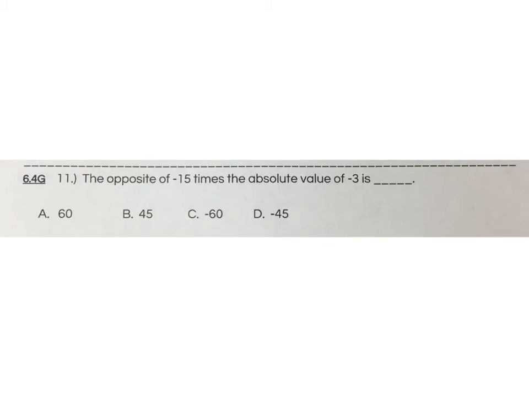Number 11 goes with TEK 6.4g. The opposite of negative 15 times the absolute value of negative 3 is A, 60, B, 45, C, negative 60, or D, negative 45.